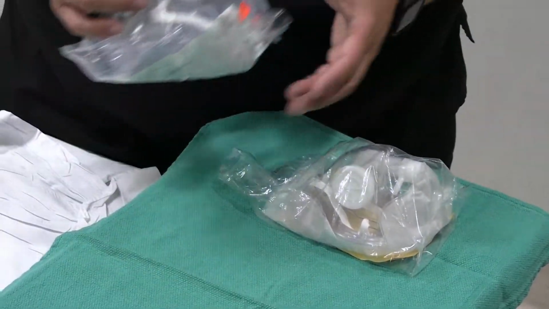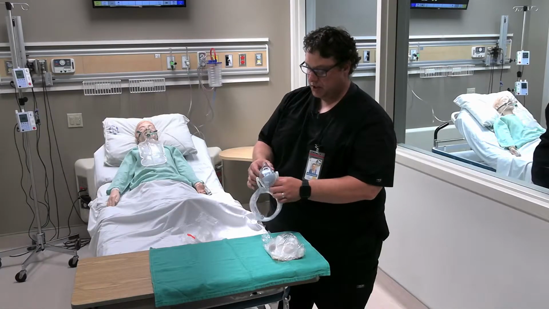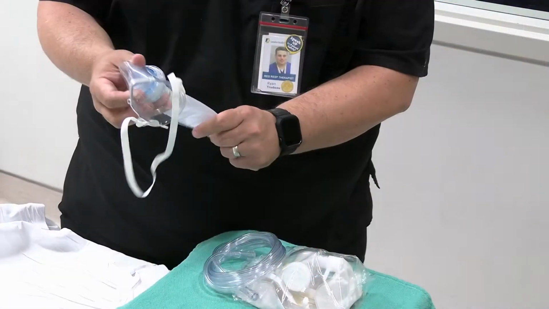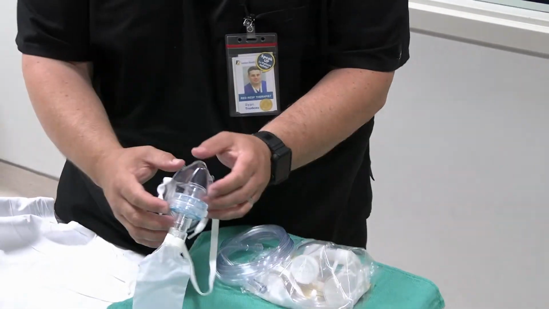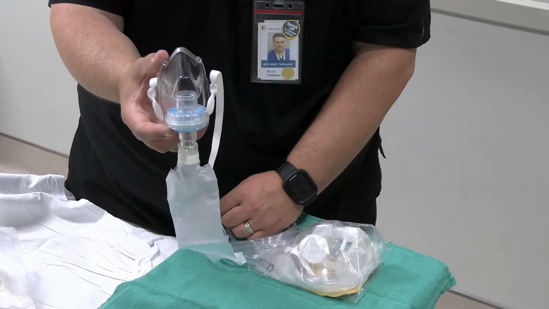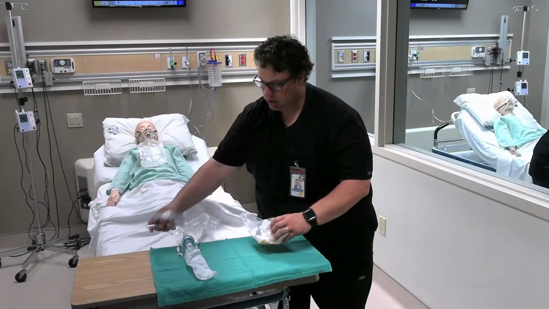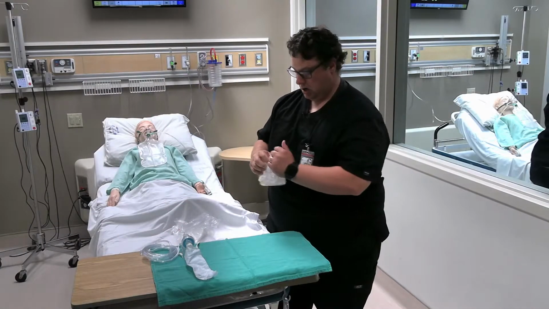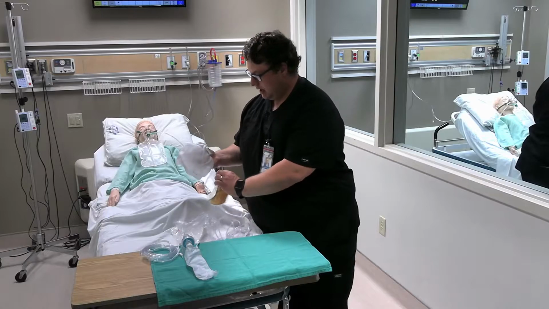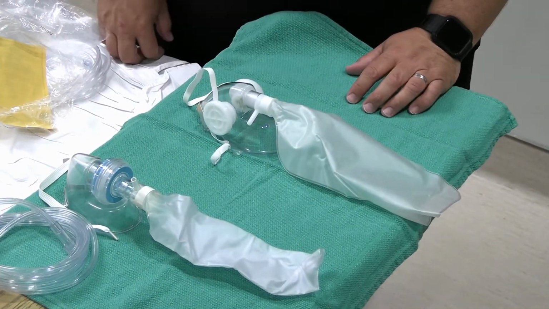Or we also have another filtered non-rebreather. The filter is actually attached to the inspiratory port of the reservoir bag here. So this is another type of filtered non-rebreather mask that's available on the market. And then there are valves that are replaced with filters on this type of device here.